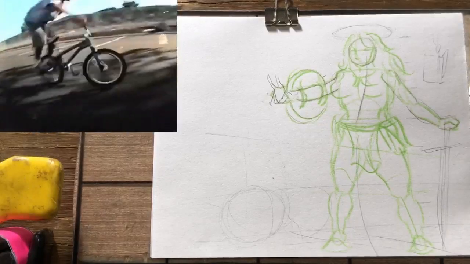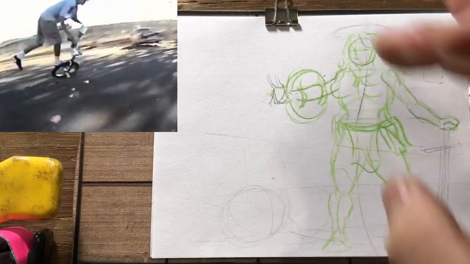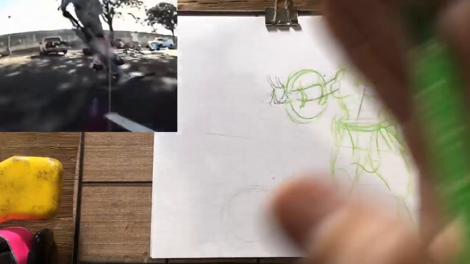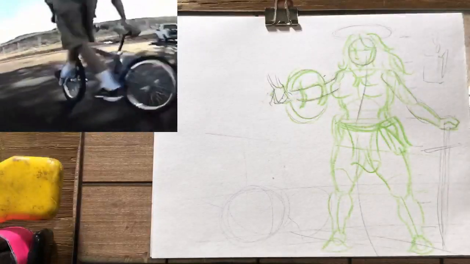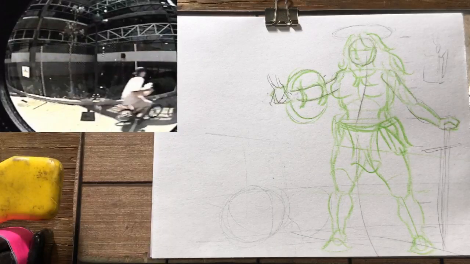What kind of armor should we have up on here? The other thing is we could start doing the light box. I feel like the weight of this figure is a little too much leaning this way.